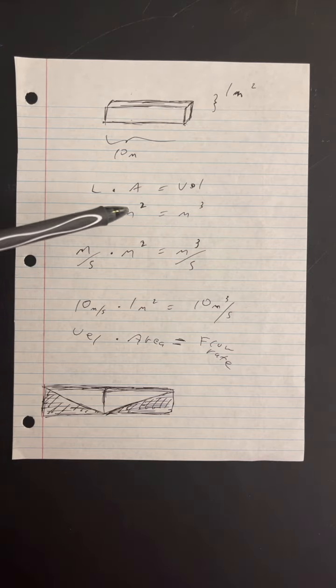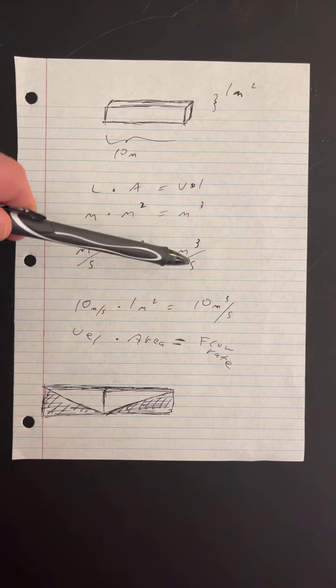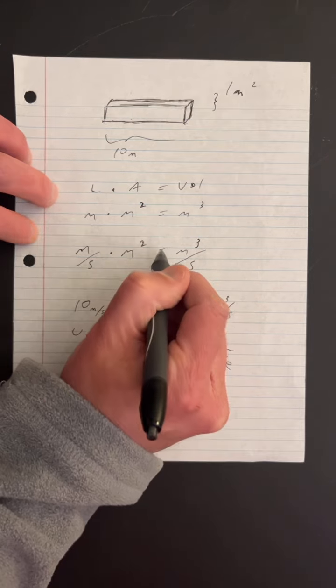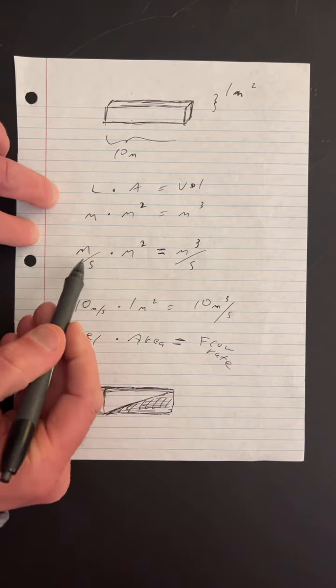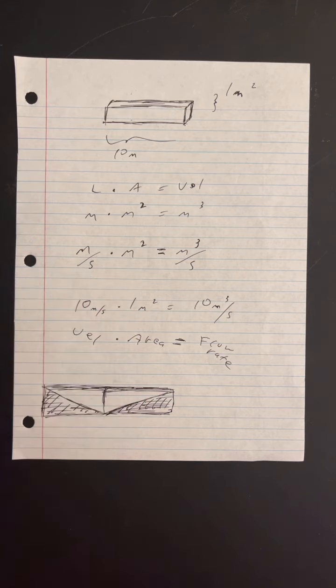You can say meters times square meters equals cubic meters. You just add your exponents. But we don't want volume of cubic meters. We want flow rate, which would be cubic meters per second. So if we just add a second right here and we have cubic meters per second on this side of the equal sign, then that means on the next side of the equal sign, we have to add a second either underneath the square meters or underneath the meters. If we put it underneath the meter right here, we get a velocity, meters per second.